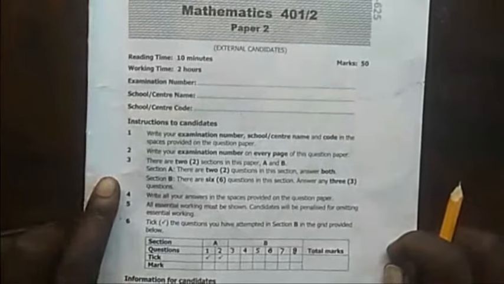Then instruction number 4 is write all your answers in the space provided on the question paper. So all your answering will be done in this paper. There is no answer sheet as you saw in the previous video where we were solving paper 1. Now in this paper, you will write the answers in the paper itself. So as you submit, you are going to submit this paper.